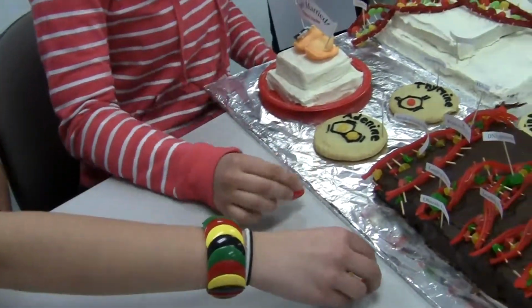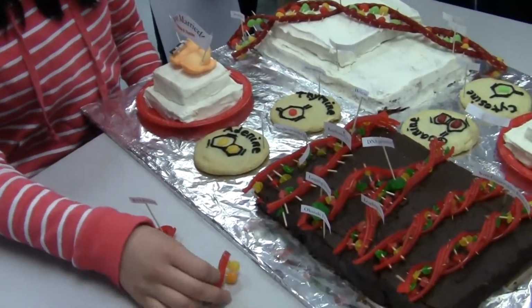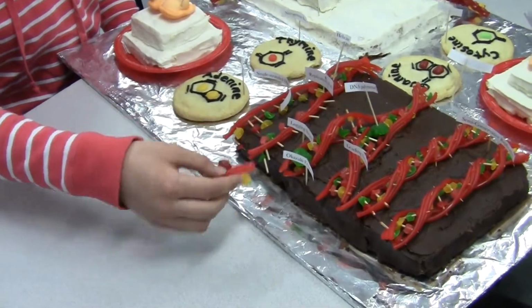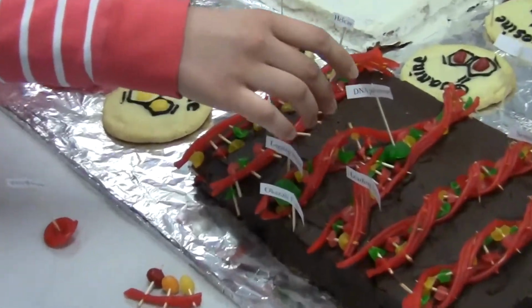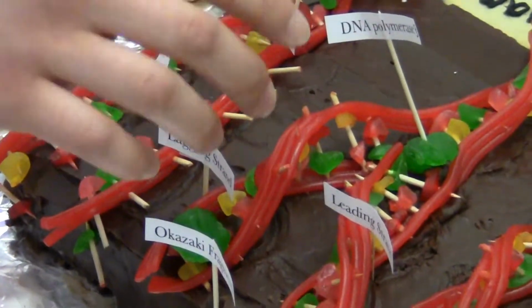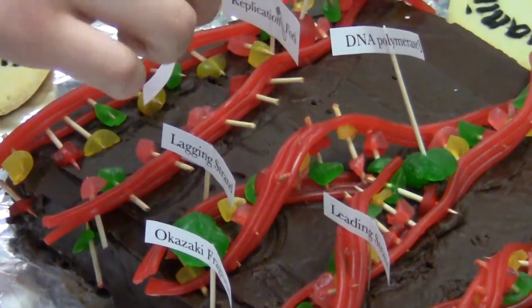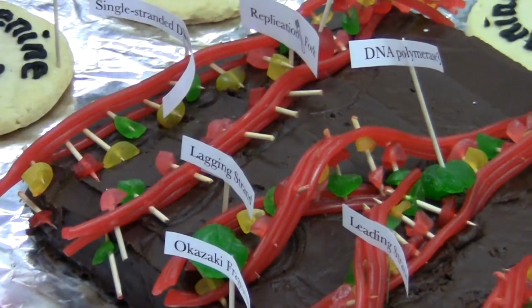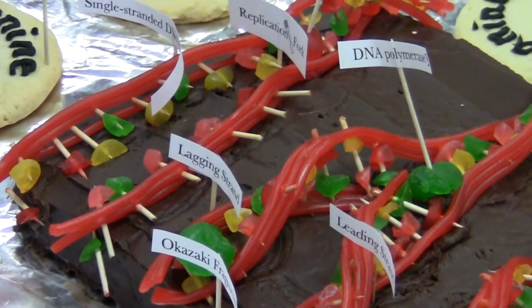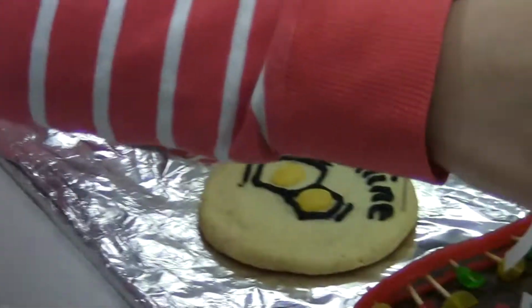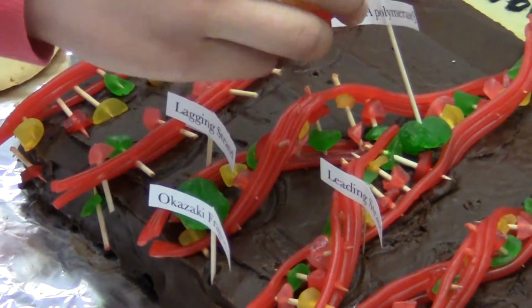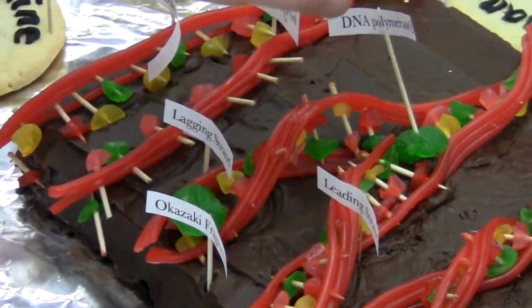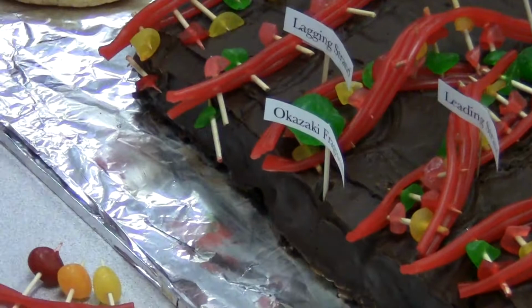This acts as an SOS signal, which signals for DNA polymerase III to come and replace the sections not finished with RNA primer with the complementary DNA nucleotides. Then DNA polymerase I will come along, and this takes the RNA primer and replaces it with DNA nucleotides. So now this whole strand is filled with DNA nitrogenous bases.